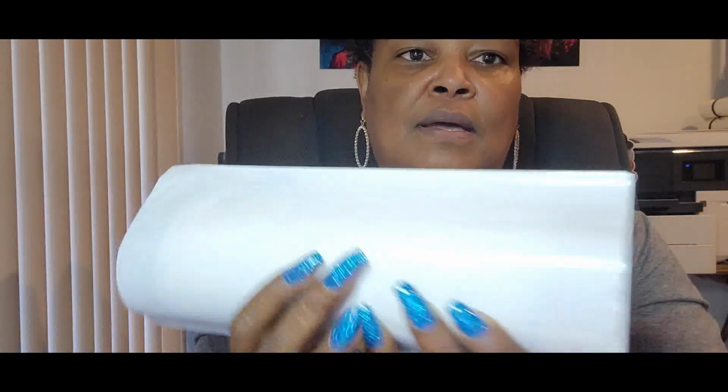This is the part that never wants to cooperate with me, but you want to make sure you leave enough space so that the shrink wrap can close off the top and the bottom. Okay, so I'm going to move that out of my way now, and I have my heat gun here, and there we go. Just going to use the heat gun to close it off. Just like that.